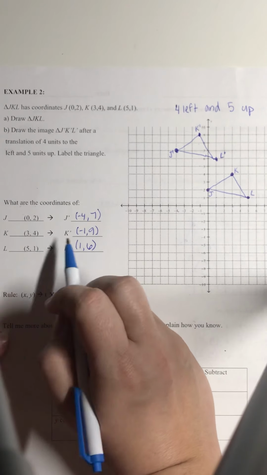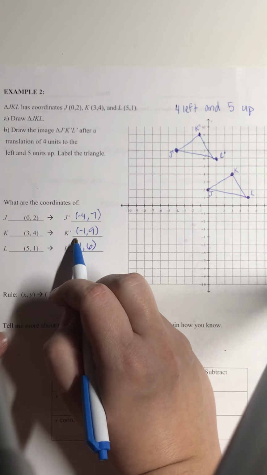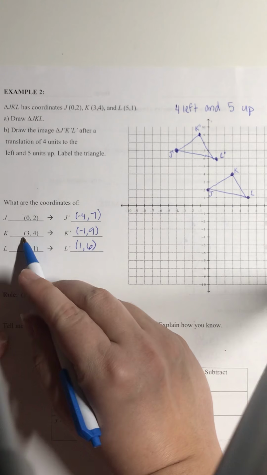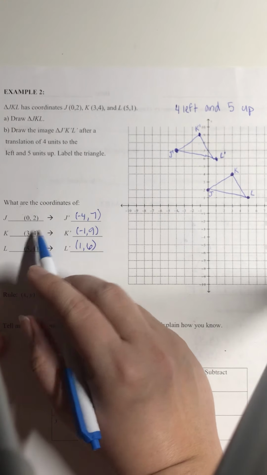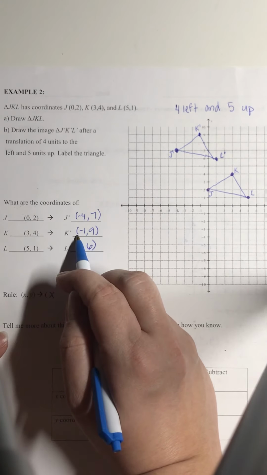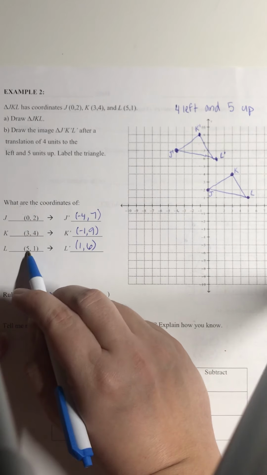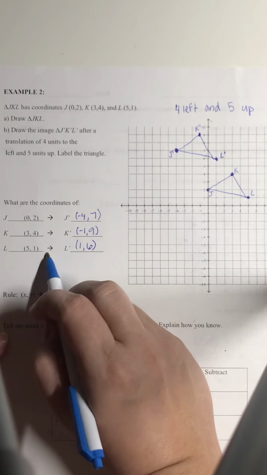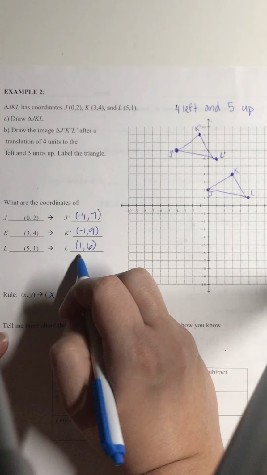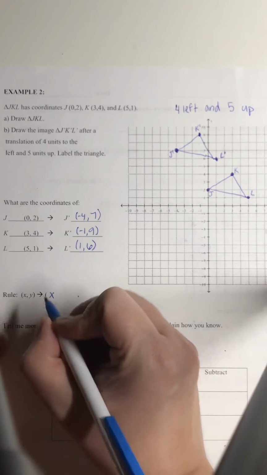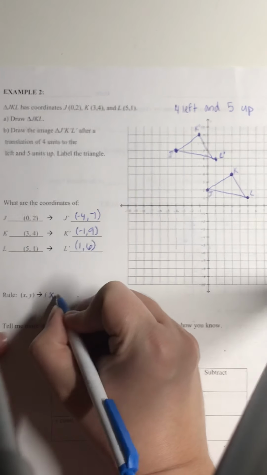What about 3 to -1? Mathematically, 3 minus 4 gives me -1. 5 to 1. 5 minus 4 gives me 1. So how am I changing my x values? I'm subtracting 4.